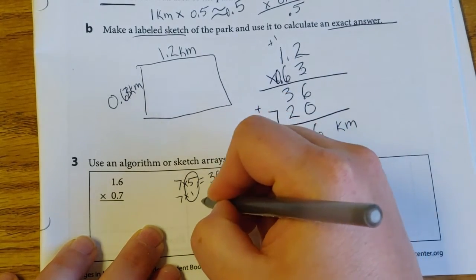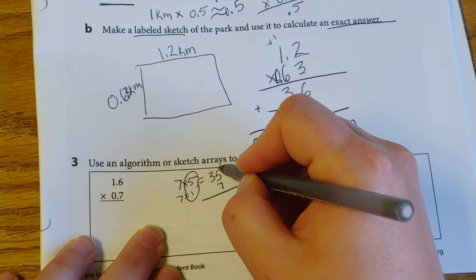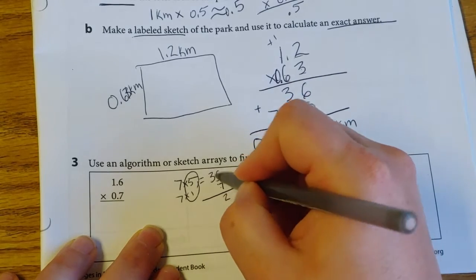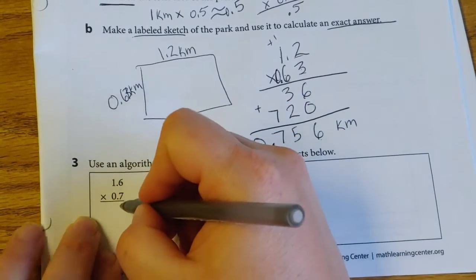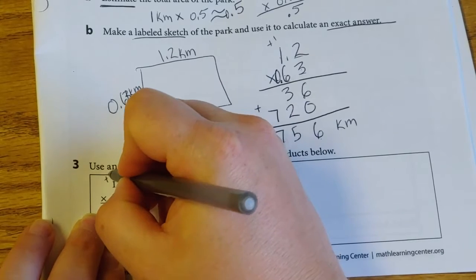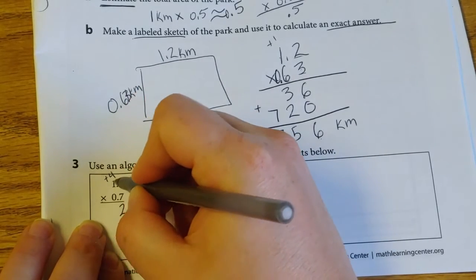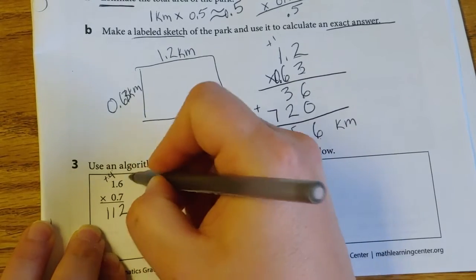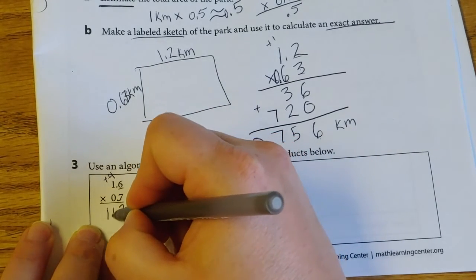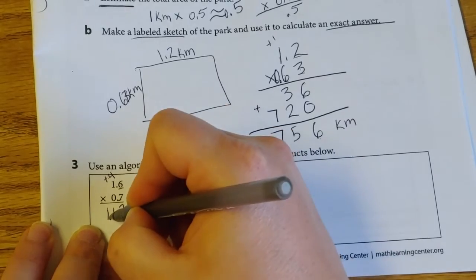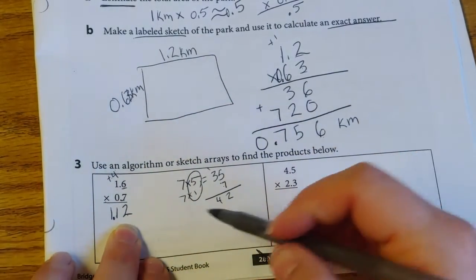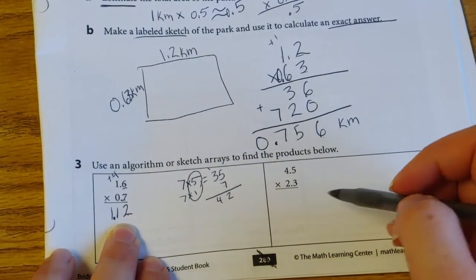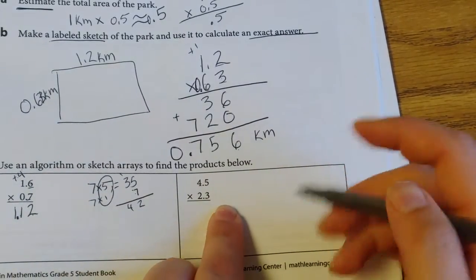So add 7 more. 7, 8, 9, 10, 11, 12. So 42. So 2. Carry the 4. 7 times 1 is 7 plus 4 more. 7, 8, 9, 10, 11. And then I've got 1, 2, 1, 2. 1 12 hundredths.